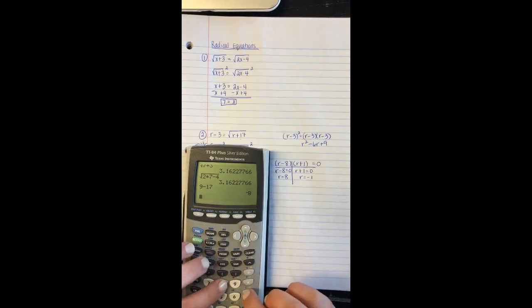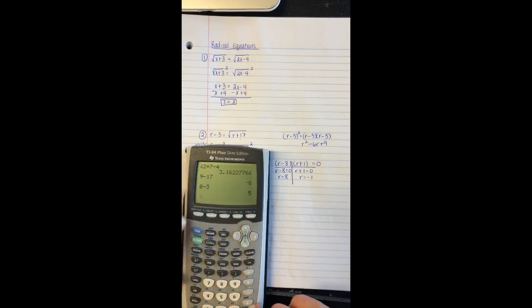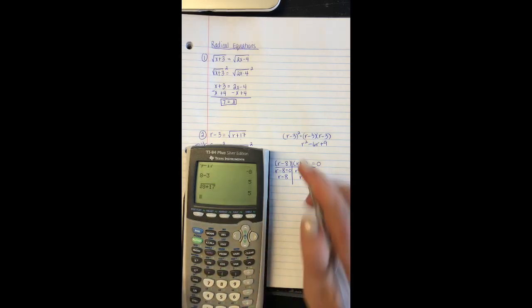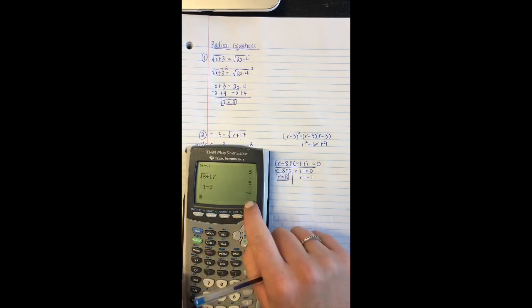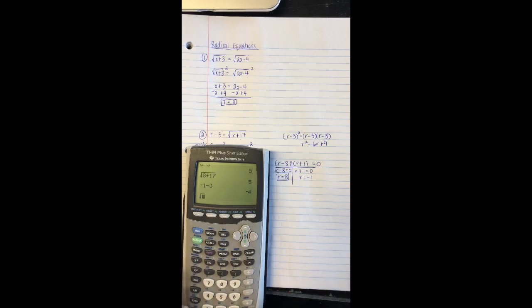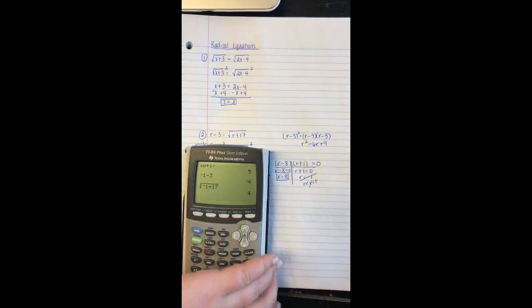So if I do 8 minus 3, that comes out to be 5. The square root of 8 plus 17 also comes out to be 5, so 8 is definitely one of my solutions. On the left-hand side, negative 1 minus 3 comes out to be negative 4. The square root of negative 1 plus 17 comes out to be positive 4. This does not come out to give me two equal sides, and that's why that has to get rejected.